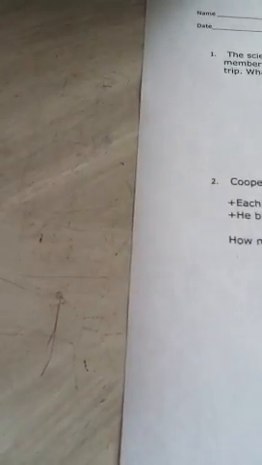I'm going to run through your 5 homework problems for tonight, help you out with the answers, and show you guys how I worked them out. So I'm going to read the first one here to you and walk you through the different steps. So your first problem was this.